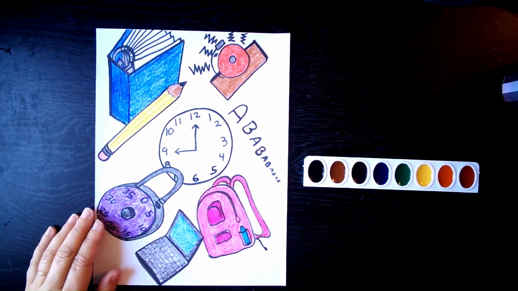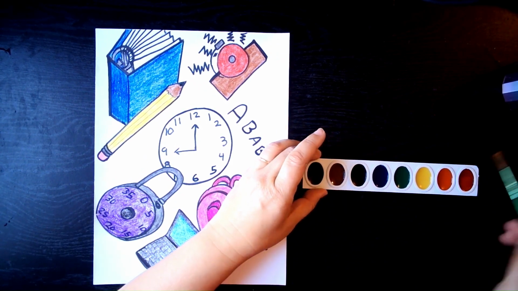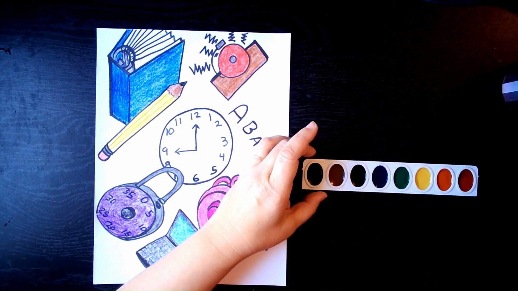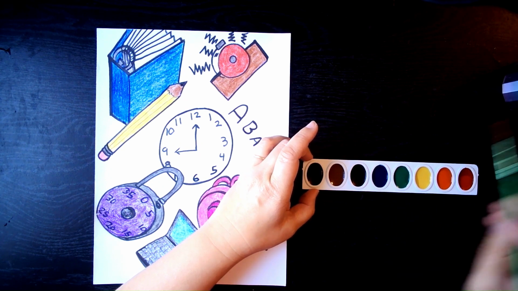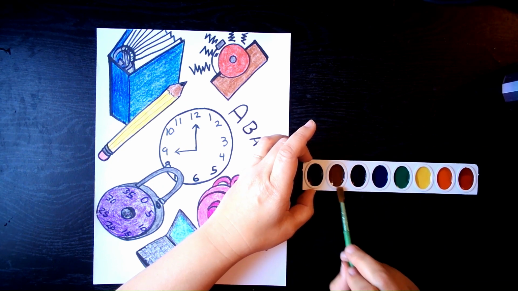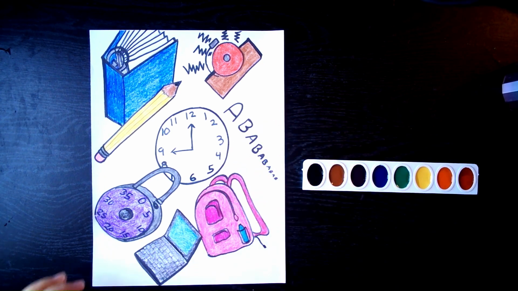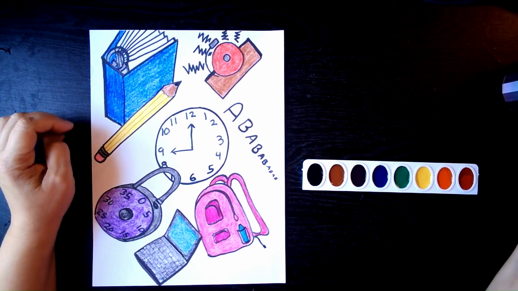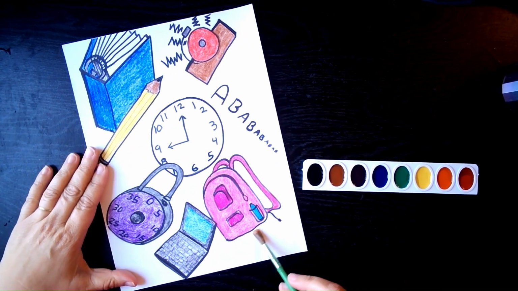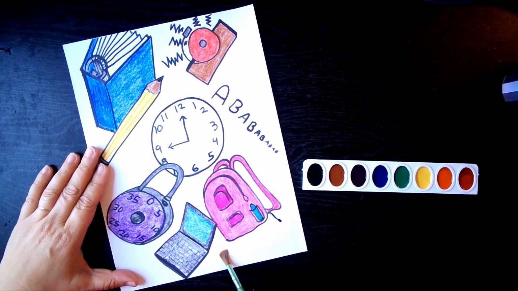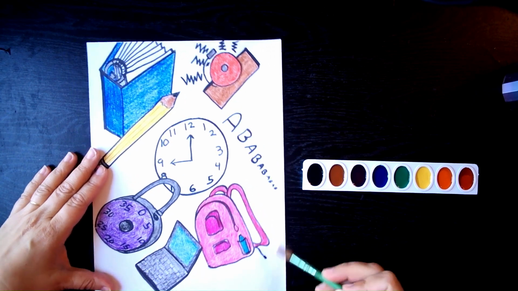When you use watercolors, you put a drop of water in each color before you even start. Okay? Then we're going to do what's called a wet on wet technique. So you're going to paint just clean water onto your paper.